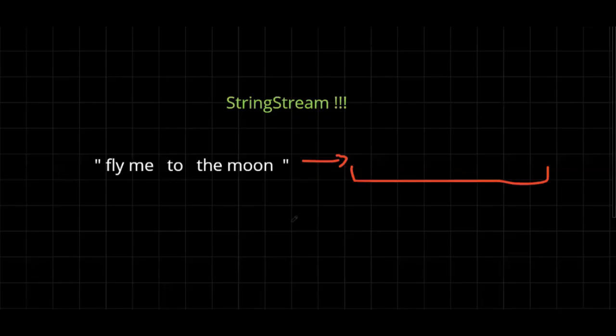Here, the solution is very simple. We have taken the second example here, which is "fly me to the moon", which has some leading spaces and some trailing spaces. Considering these leading and trailing spaces, we have to calculate the length of the last word, which is moon. Here, in this case, the output will be 4 because moon has only 4 characters. So how can you do that?